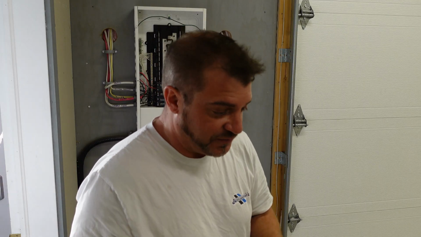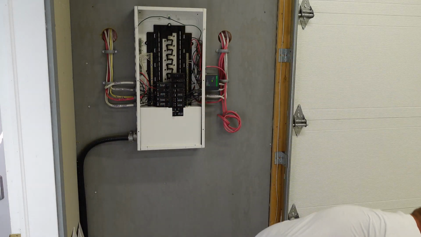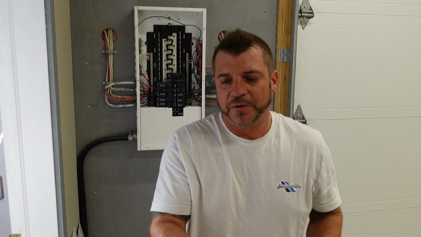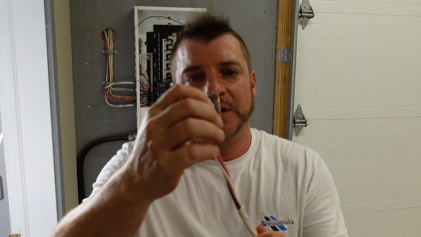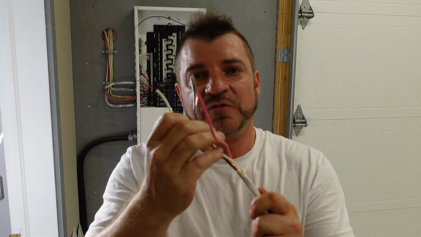Now recently, our recent code cycle has changed so that we can no longer use 14-3 or 12-3 for branch circuit conductors. So we can only use from 10, which would be like a dryer, or 8 gauge and so on, upwards to use an actual 3 wire to give that white, black, and red. The reason for this, and I'll show you a piece of 14-3. We used to use this for doubling up and saving wires on home runs to our panels.